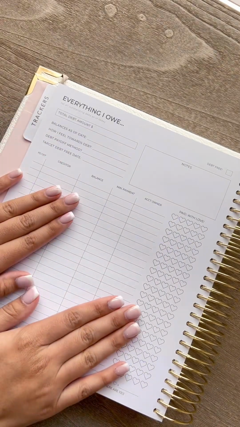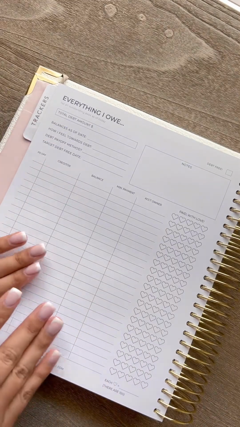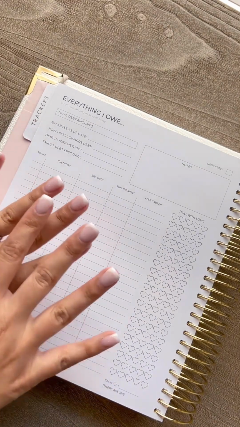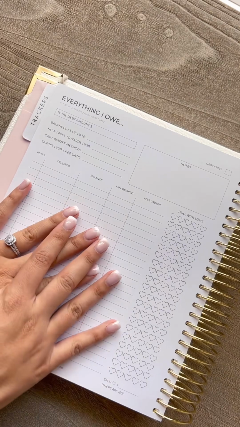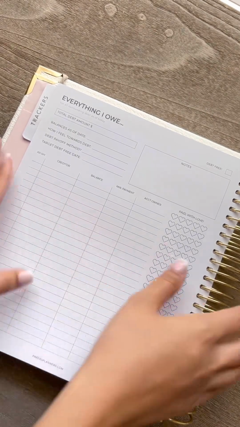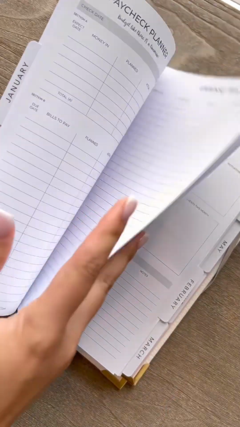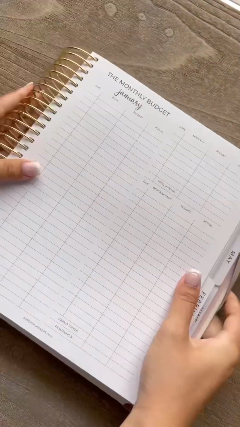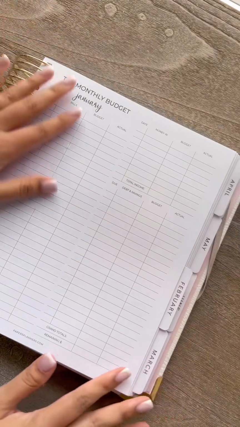Once you have all of your debt scheduled, it'll kind of give you an idea, okay, do you want to focus on debt? If you only have, let's say, 1 or 2 debts and you're like, I really don't have a lot of debt, but I still am scared to get started, then I would jump into one of our monthly budget pages, get everything laid out. So I would jump into a monthly budget page.